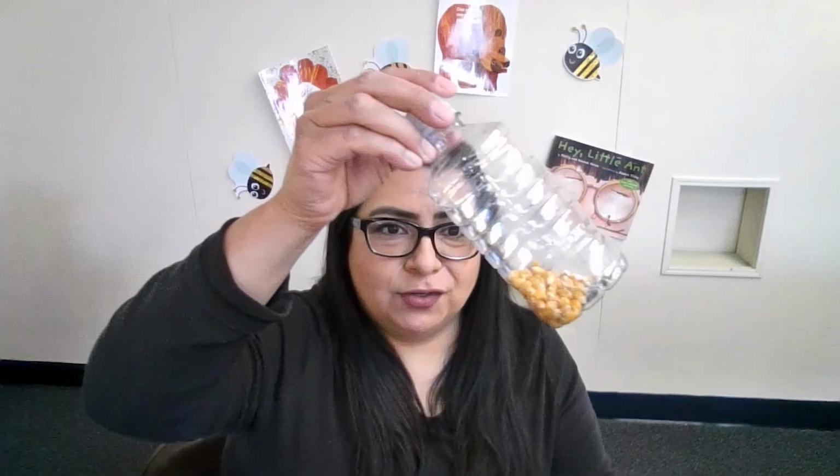So that's another sound. You can even just put, I did kernels in a little water bottle, or you can put beans or something so it makes a sound. And you can shake it, or kind of move it side to side. It makes different sound effects. You can also just get some rocks and put them in a glass jar. See how it makes that sound?